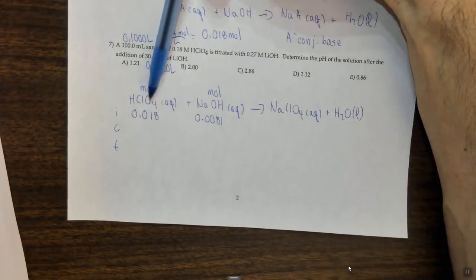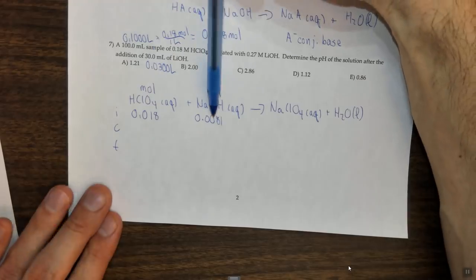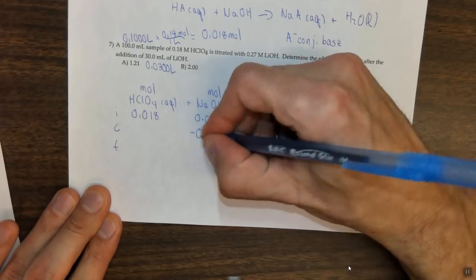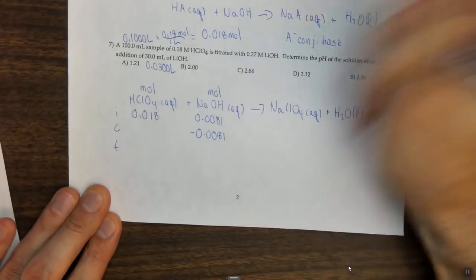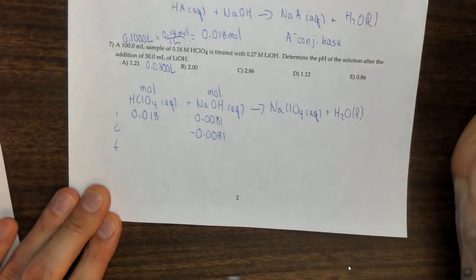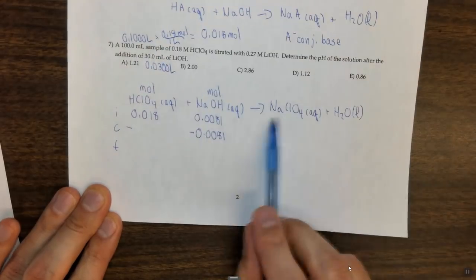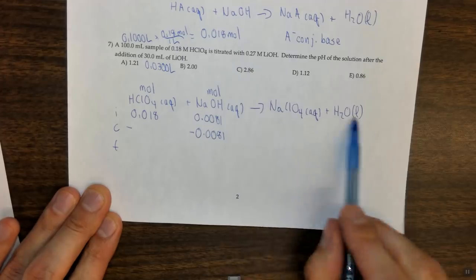So in this case, we can clearly see there is more HClO4 than there is NaOH. So we're going to lose all of our NaOH because there's less of it. And we're also going to lose some of our HClO4 to form NaClO4 and water.